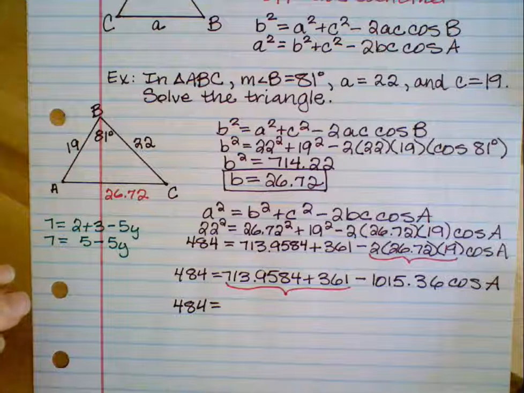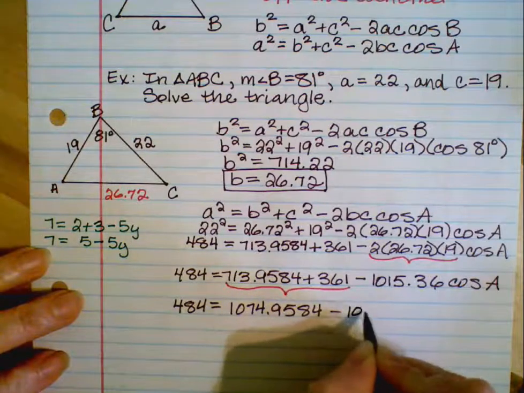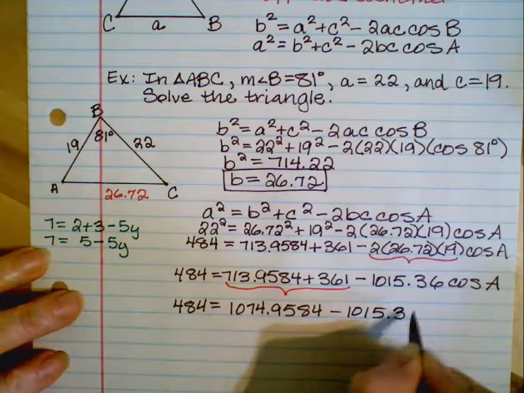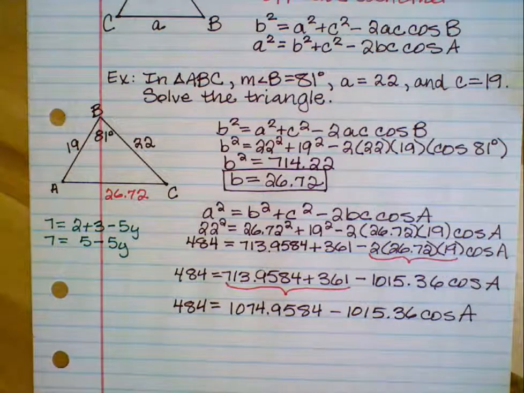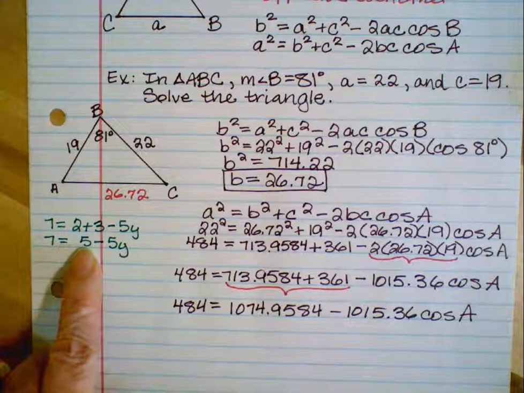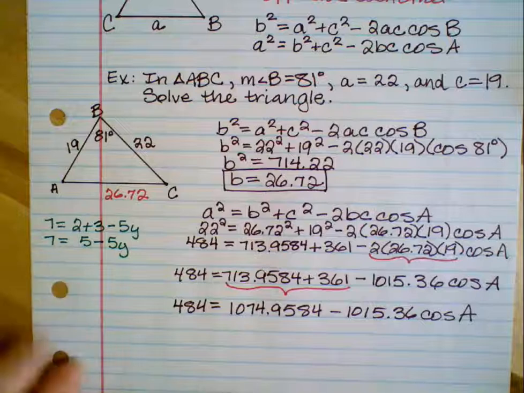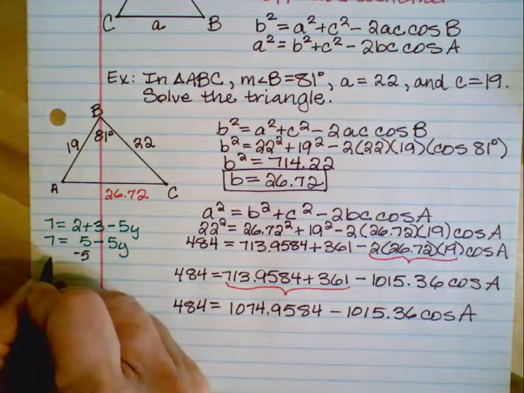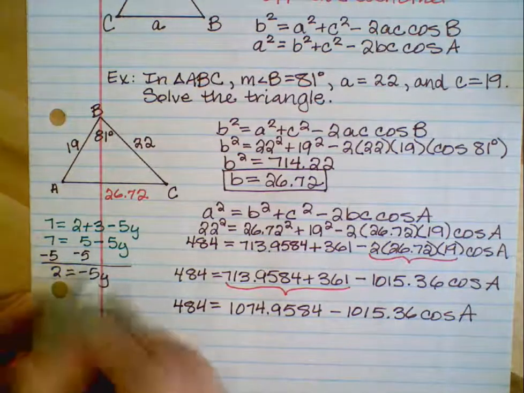All right, so we end up with 484 equals 713.9584 plus 361, and we get a value of 1074.9584. And this minus, etc., it's going to stay just the way it was. Okay, so let's continue on with our analogy here. If we were solving this for y, the next thing we need to do is move this constant term to the other side by subtracting it on both sides. So we would have subtracted 5, which would have produced 2 equals negative 5y in that scenario.